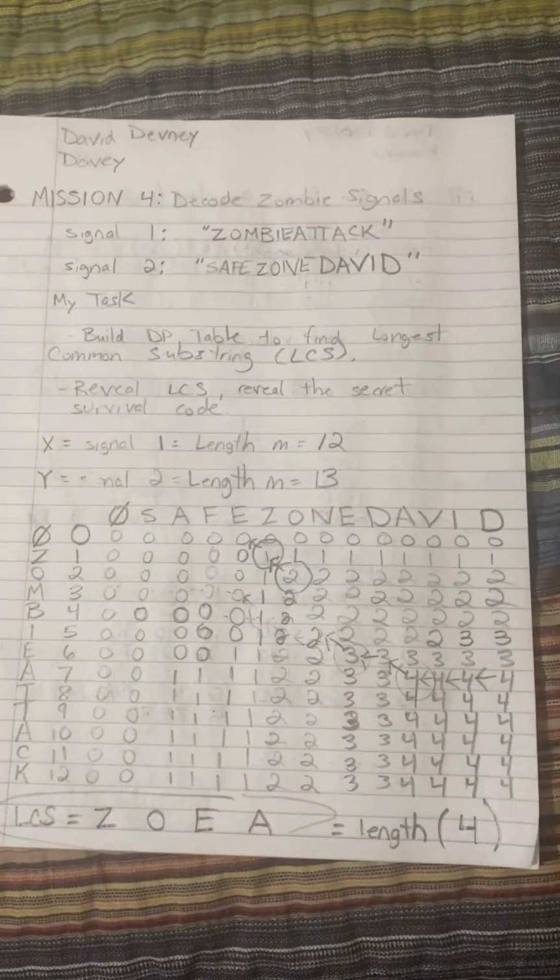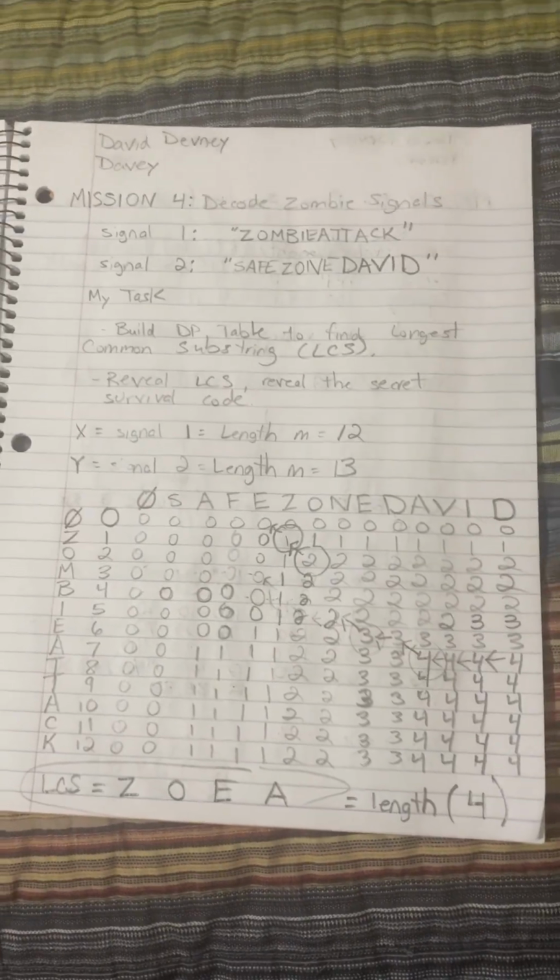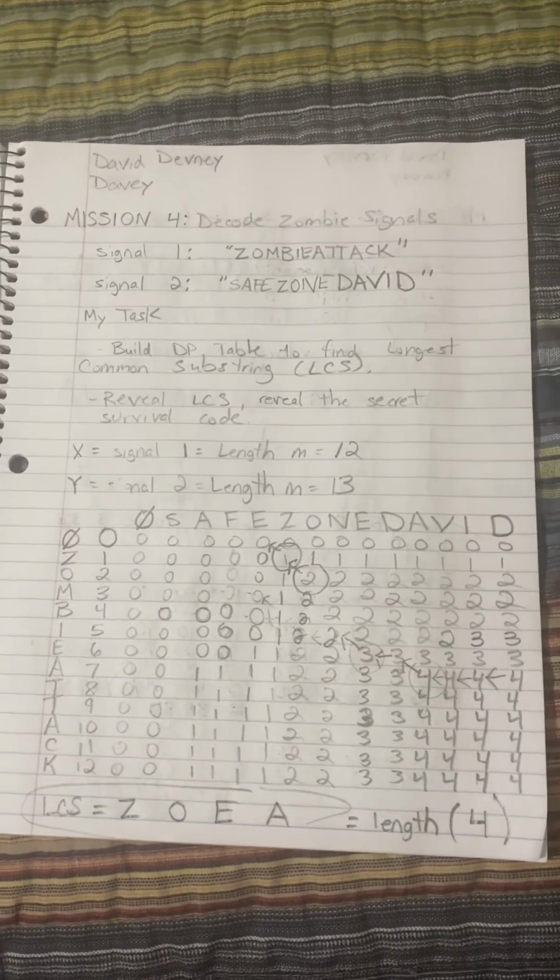Alright, so double decode zombie signals. So we got zombie attack, safe zone, David. Alright, so we're gonna initialize things, say X is signal 1, Y signal 2.